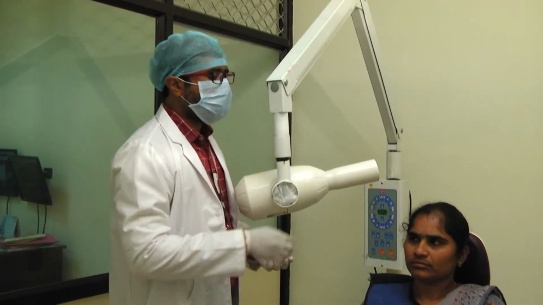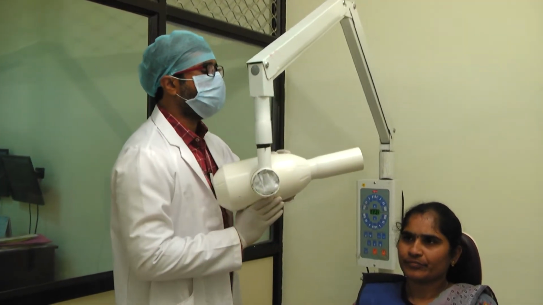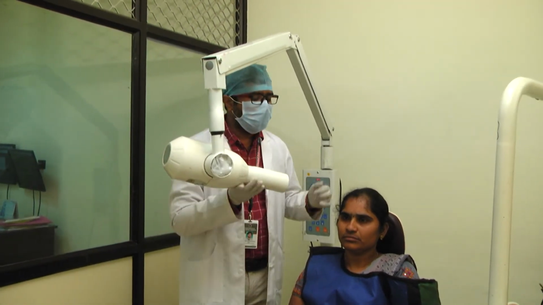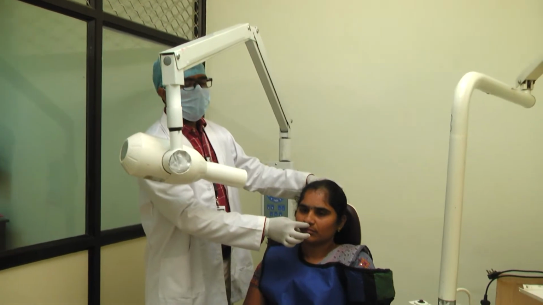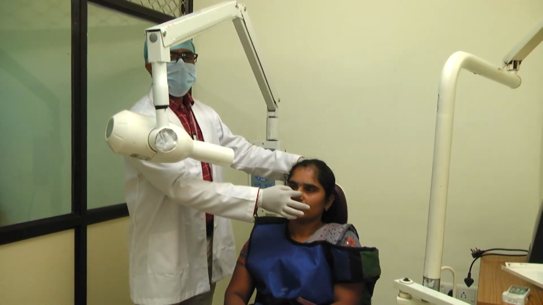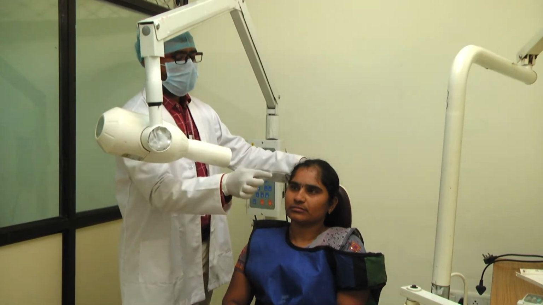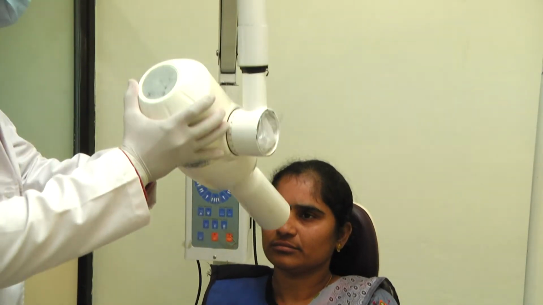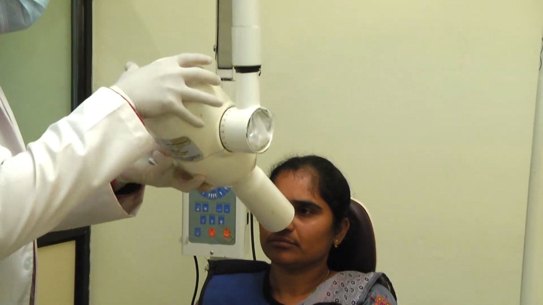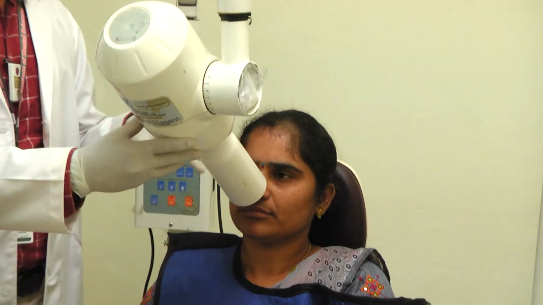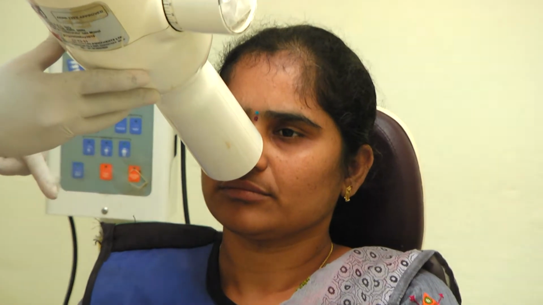After the placement of the film is done, for the maxillary incisor, the point of entry of the central X-ray beam is through the upper lip, exactly in the midline, just below the septum of the nostril. So that is the point of entry through the upper lip, exactly in the midline. This is how the point of entry has to be for maxillary central incisors.